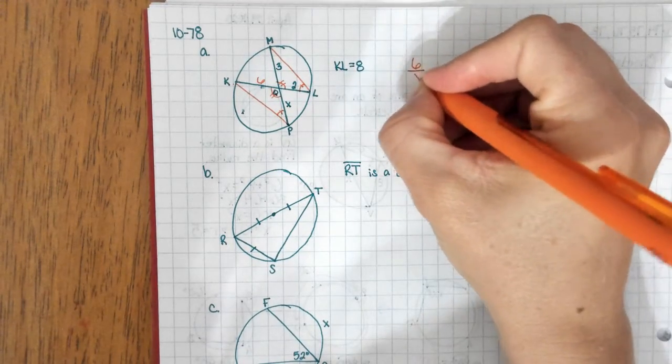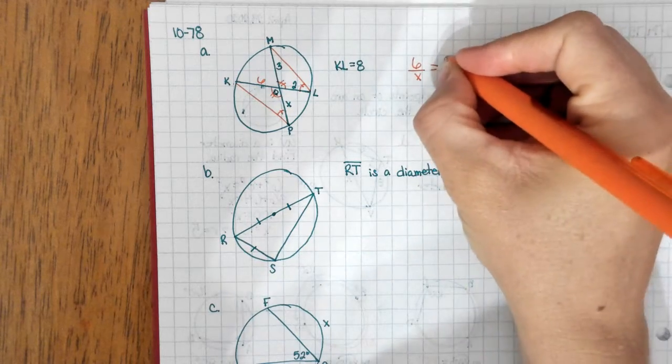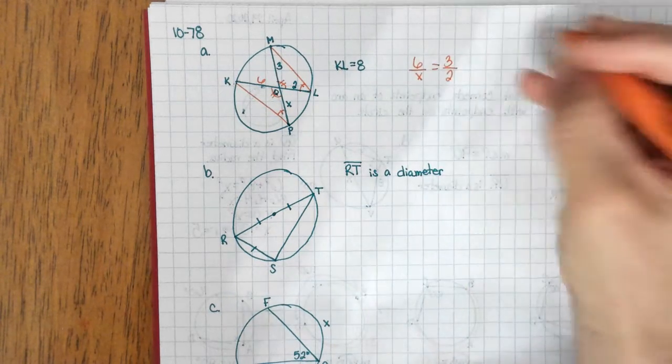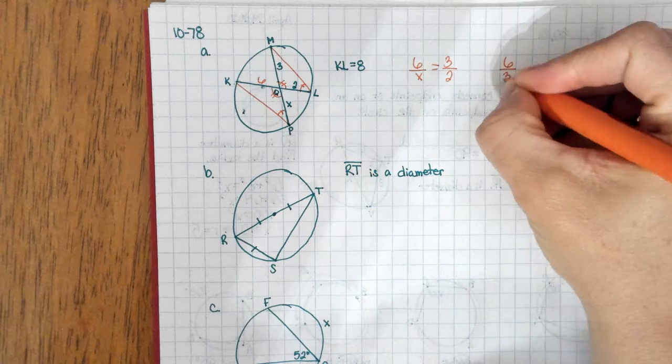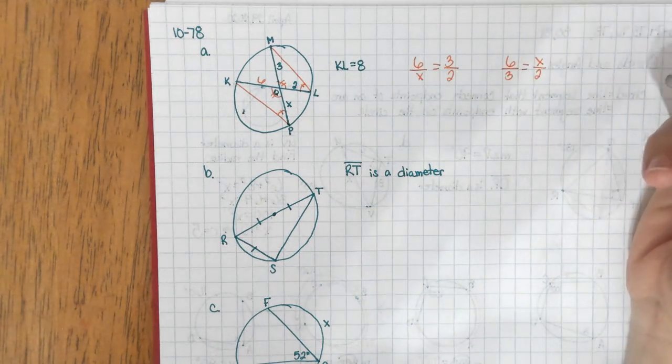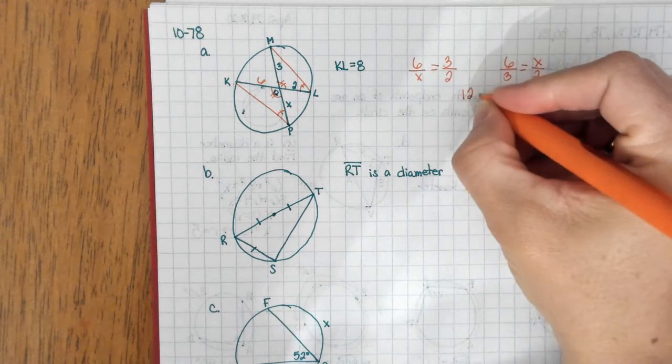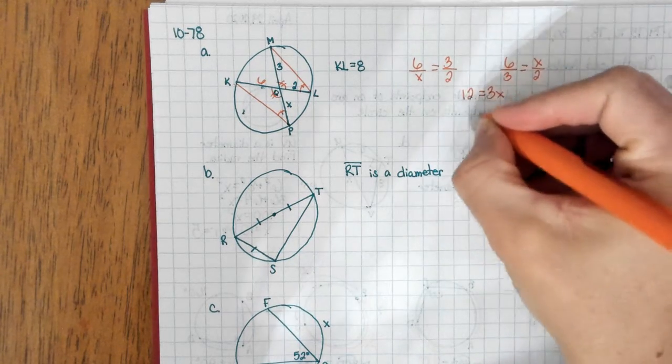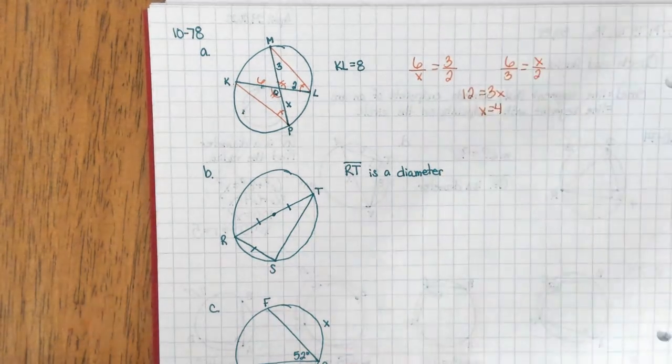So 6 over X equals 3 over 2. Or you can set it up as 6 over 3 equals X over 2. Either way, when you cross multiply, you get 12 equals 3x and x equals 4.